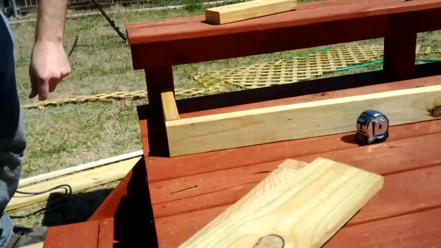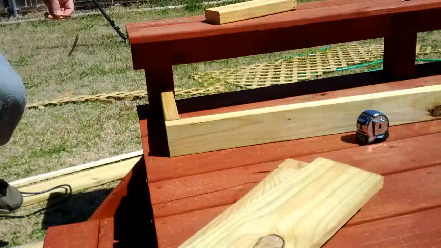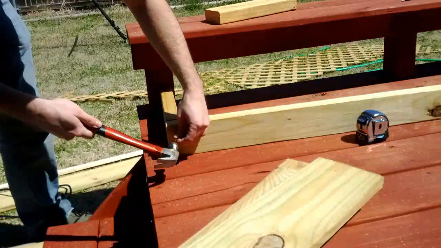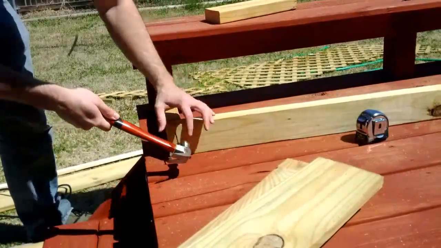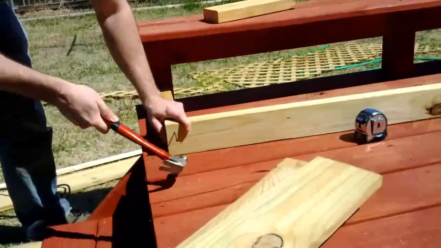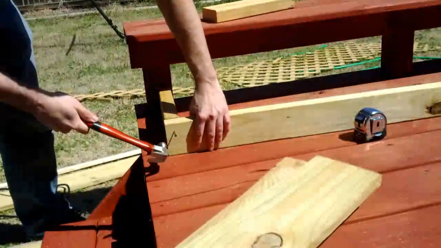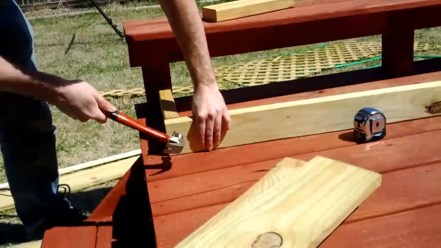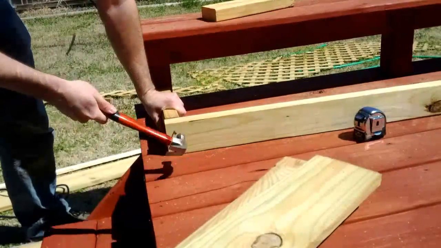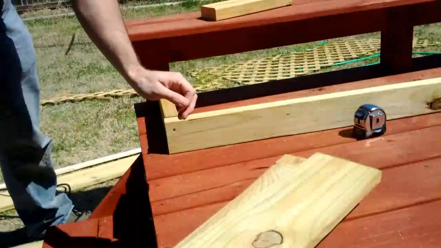Now see, I'm butting this up against the corner post of the deck there, so it has something solid to strike against when I start hammering the nail in. So go ahead and nail that in there like so. You see the camera shaking from the jostling that the hammering is doing. Nails didn't want to go in that easy, but finally got it.